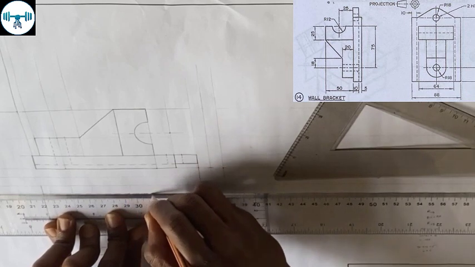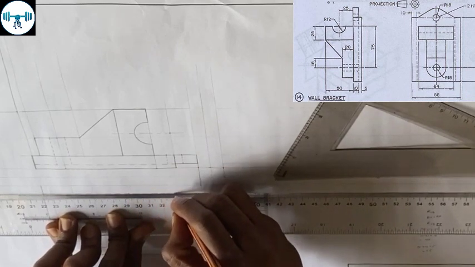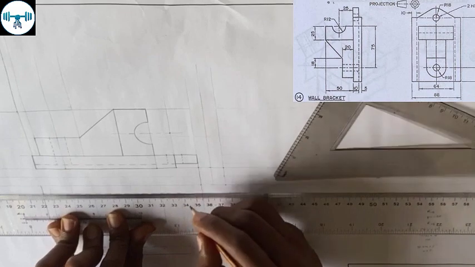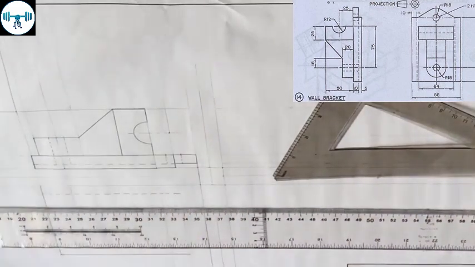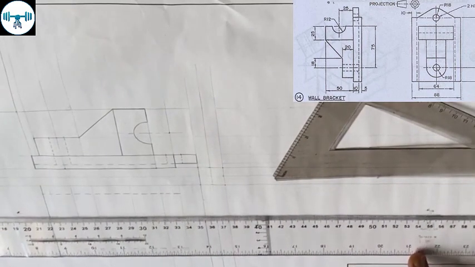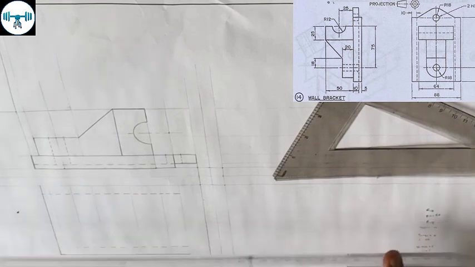So everything we are doing at this stage is we are just trying to reproduce what we have. We are not yet projecting a new view now. So what we are just doing is trying to reproduce the view we already have in the question.